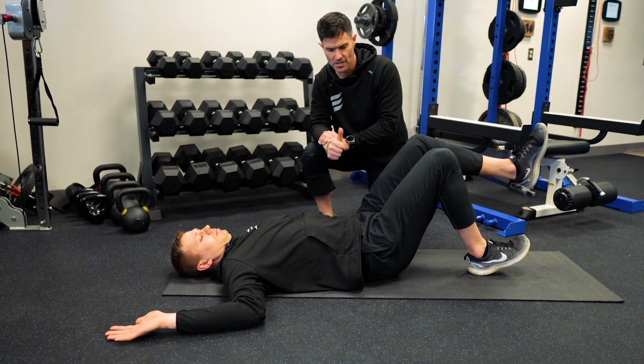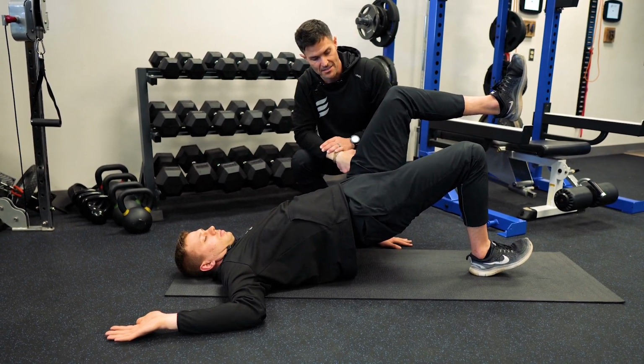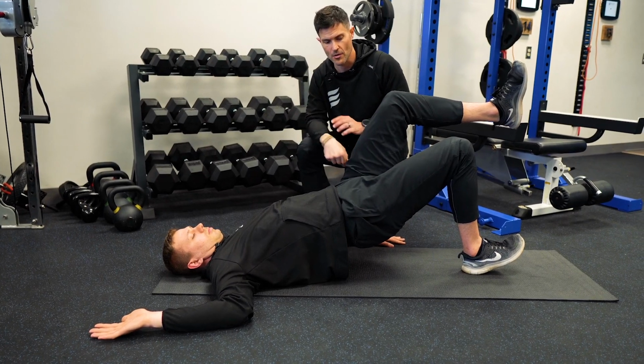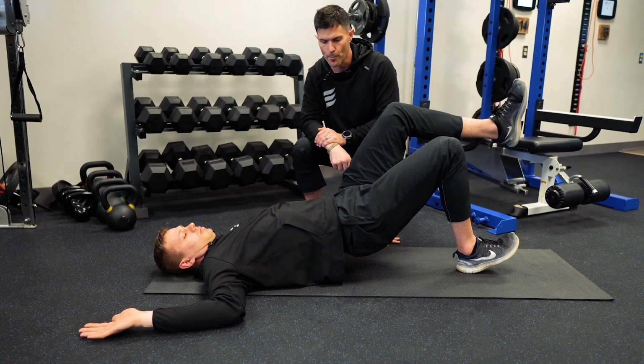So he's going to breathe in, push up. Keep the knee inside the hip line. Keep both the right and left hip bones parallel to the ground, and then breathe out and come down nice and slow. A couple pointers.